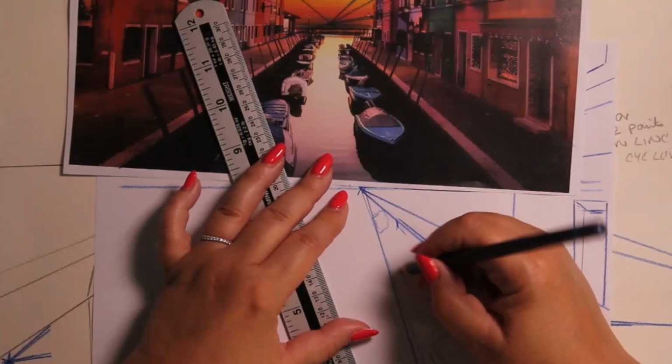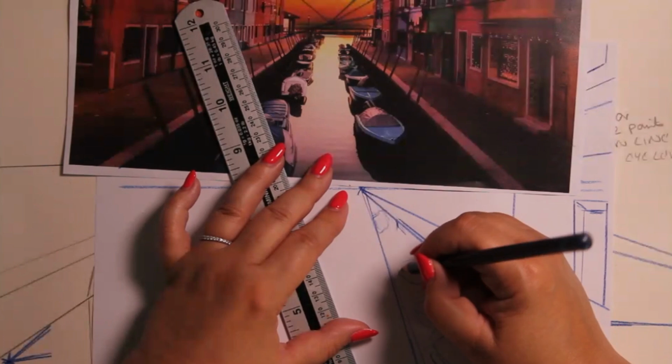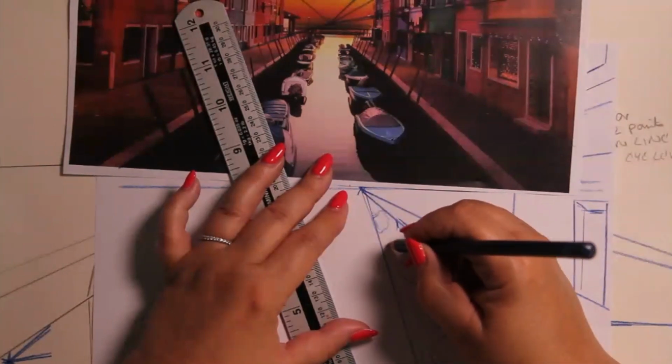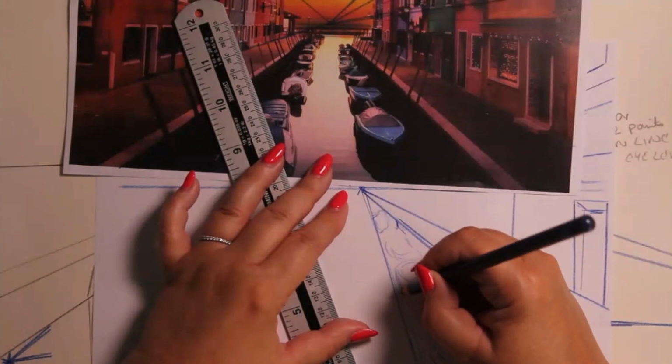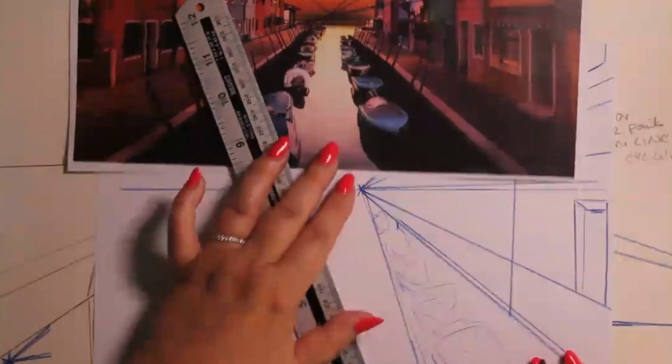And so instead of just drawing our boxes, this is starting to draw these boats, and you can start to see how it's all going to come together.